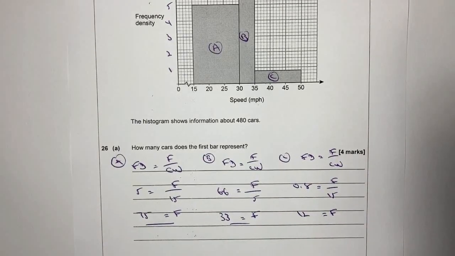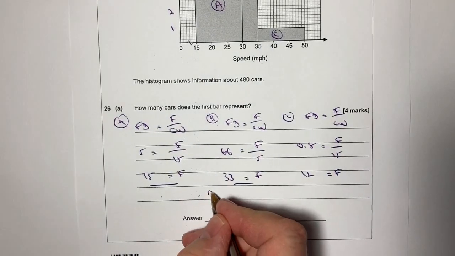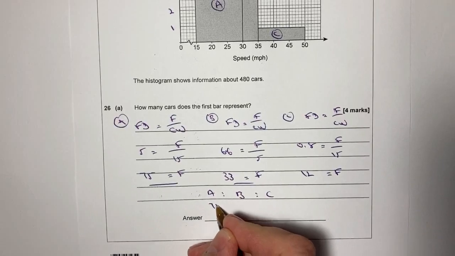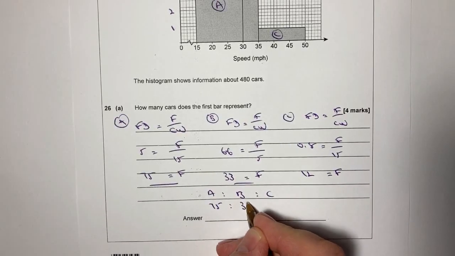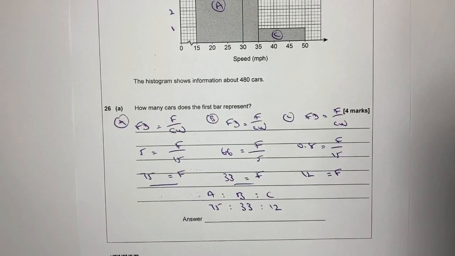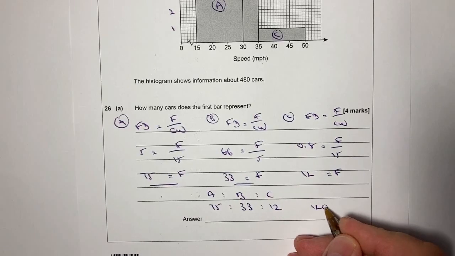On my reckoning, I could write A to B to C as 75 to 33 to 12. If I total those up, I get 120 cars.